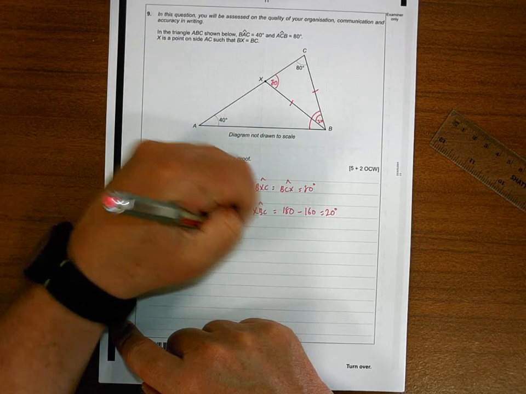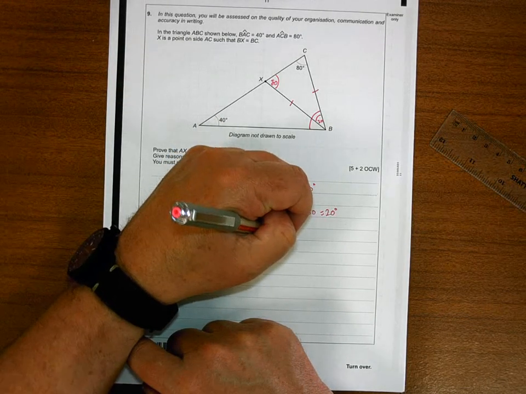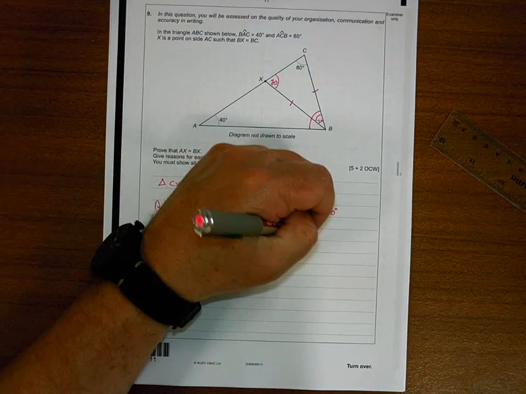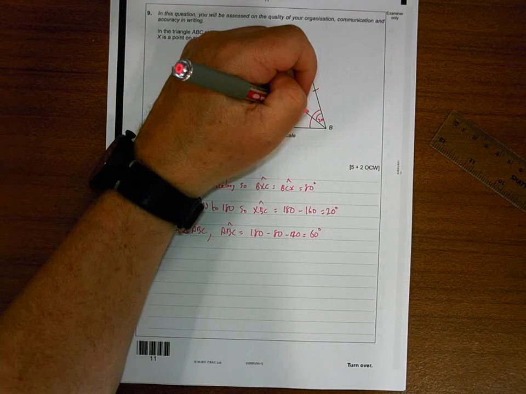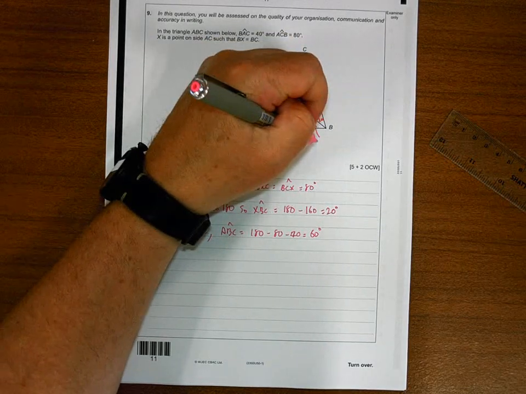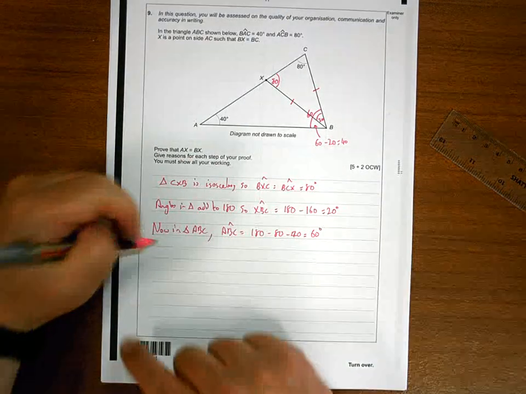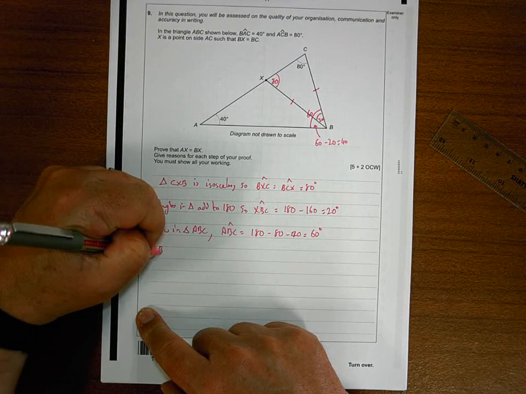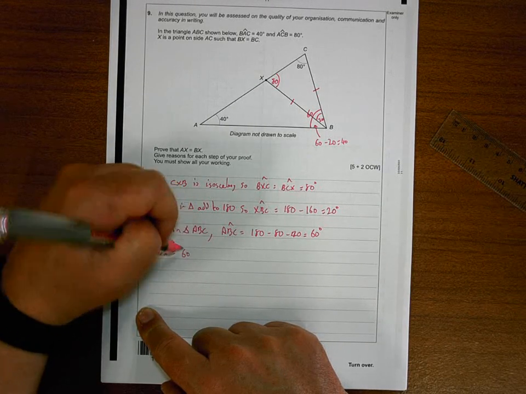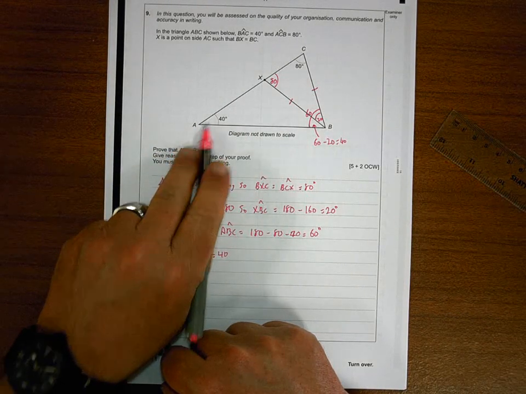It will be 180 less 80 less 40, which is going to be 180 less 120, which is 60 degrees. So that whole angle there is 60, which means this angle is going to be 60 less 20, which is 40. So angle ABX will be 60 less 20 equals 40, which is the same as XAB.